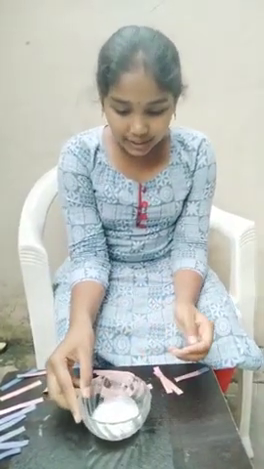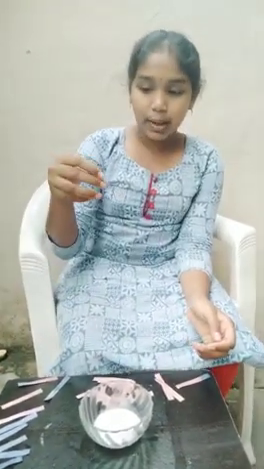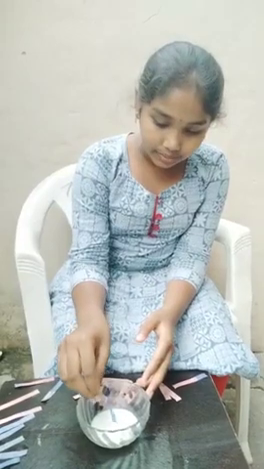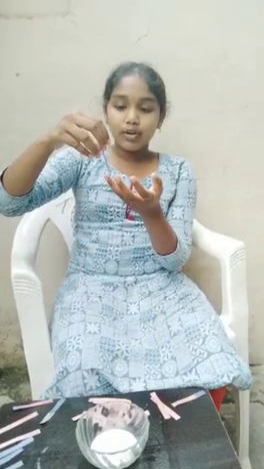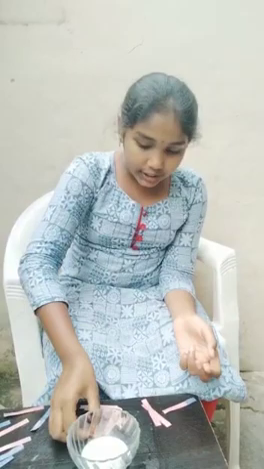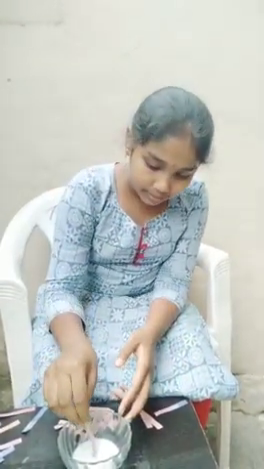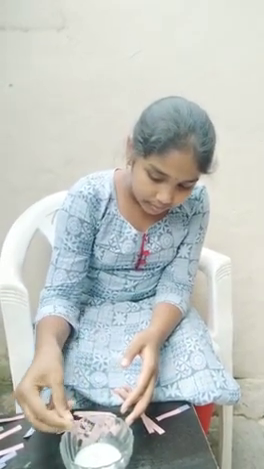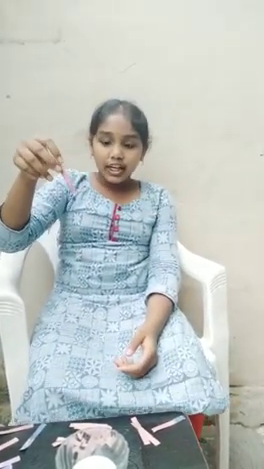Let us take some milk. Now, let us take a strip of blue litmus paper and dip it in the milk. As we can observe, the blue litmus paper has no change. Now, let us take a strip of red litmus paper and dip it in the milk. As we can see, the red litmus paper has no change. It means the milk is neutral in nature.